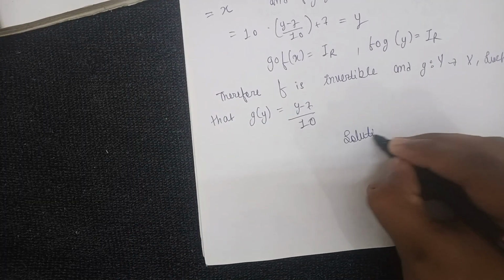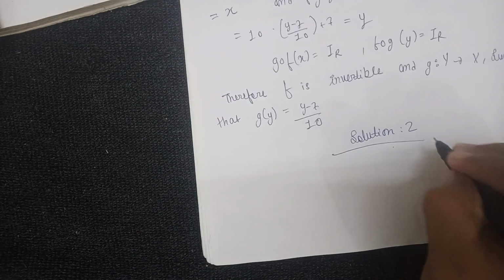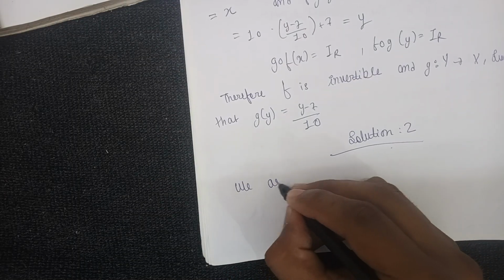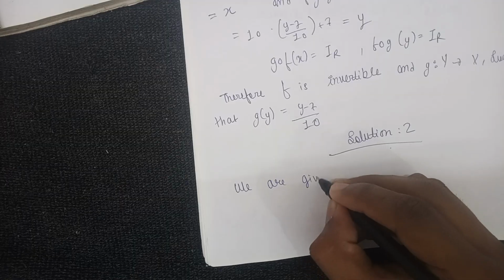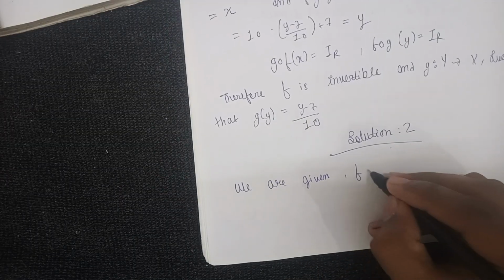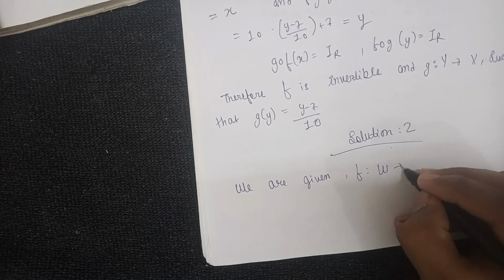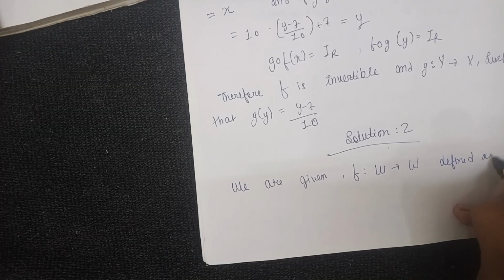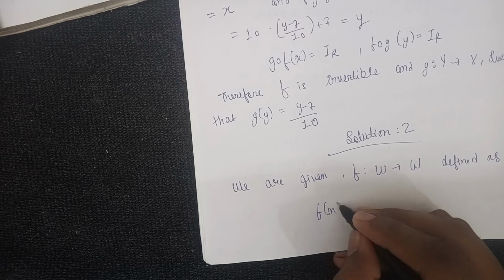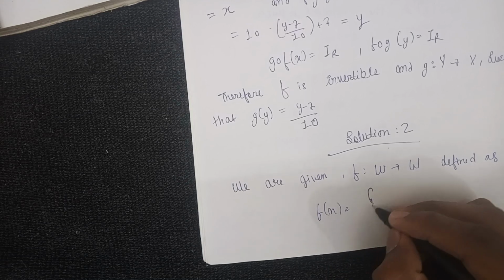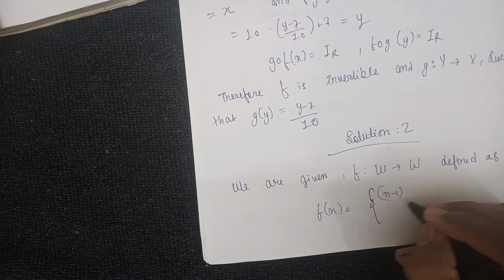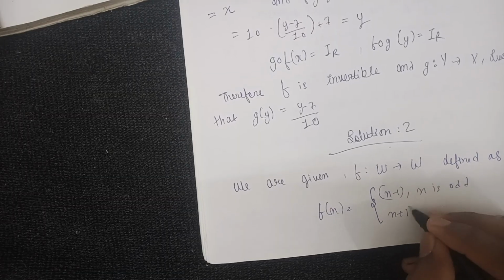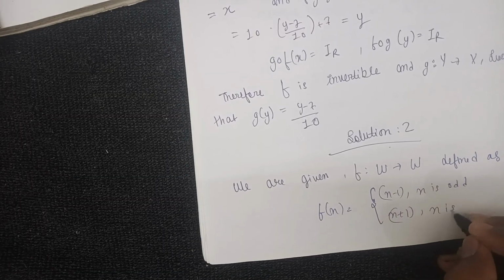Solution for question number 2. We are given f: W tends to W defined as f(n) = n - 1 if n is odd, and n + 1 if n is even.